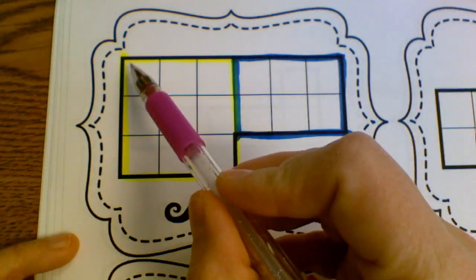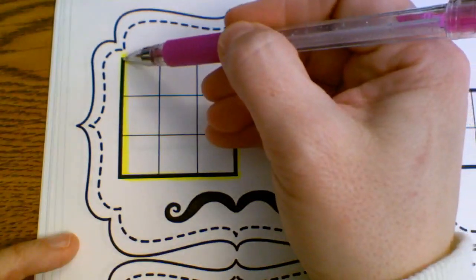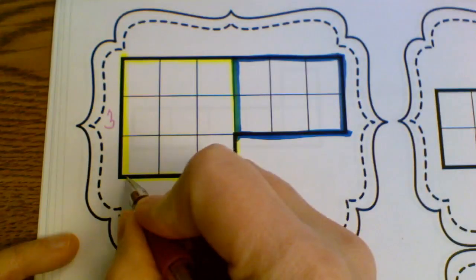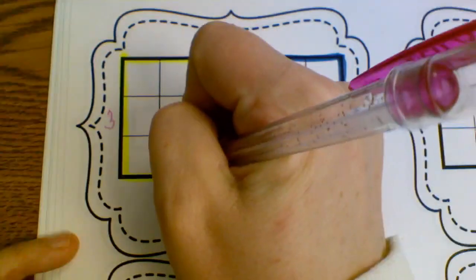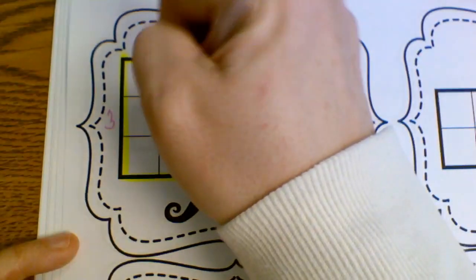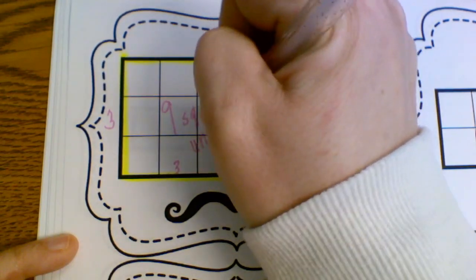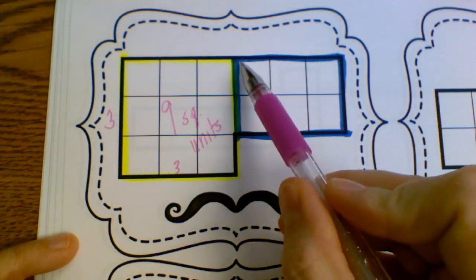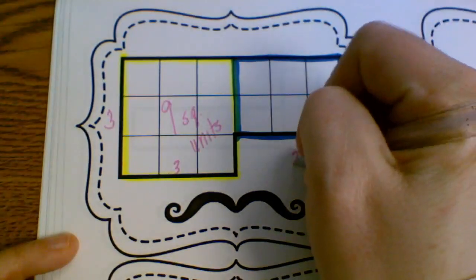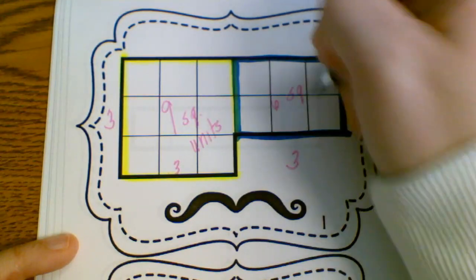So if I am now in charge of figuring out the area of this square, this is a 1, 2, 3. So this is a 3 by 3. Okay, so the total area of this square is 9 square units. And let's see this. This is a 2 by 3. So this would be 6 square units.